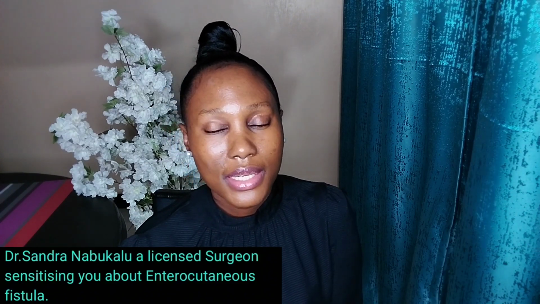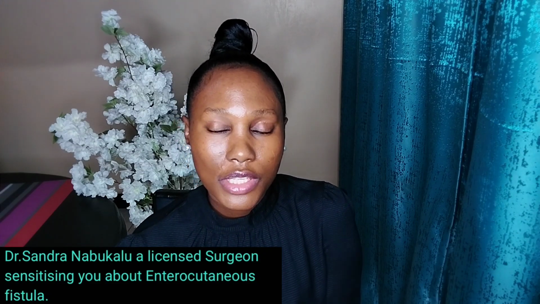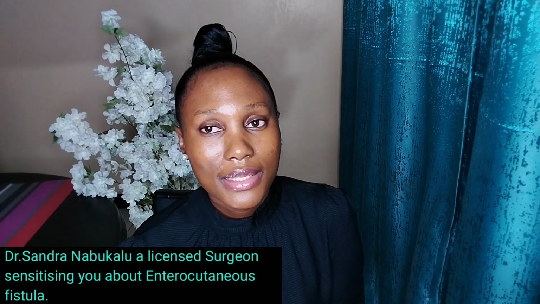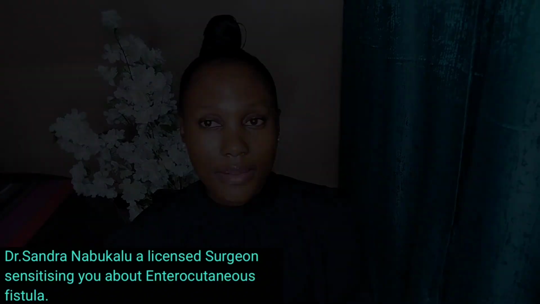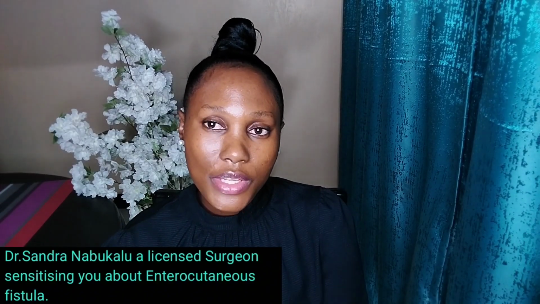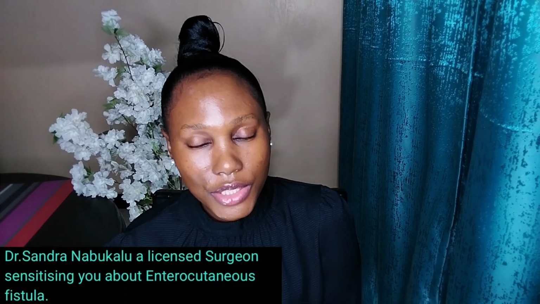For example, patients that have high output fistulas and also patients that have proximal fistulas that are high up in the intestines, for example in the jejunum. These patients are also predisposed to getting complications, for example malnutrition.